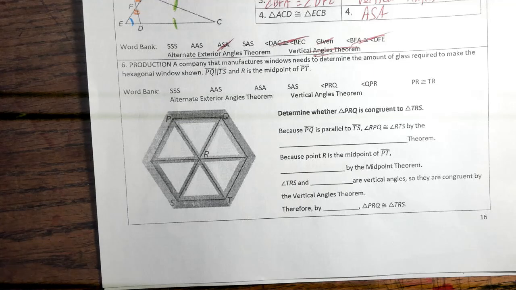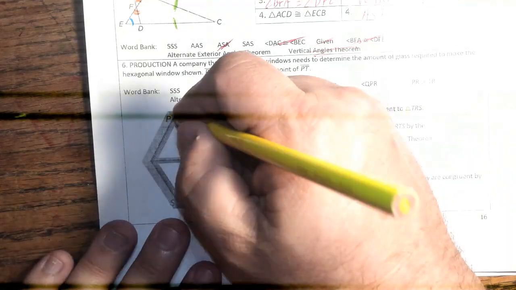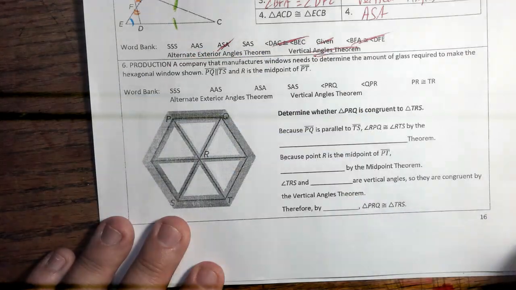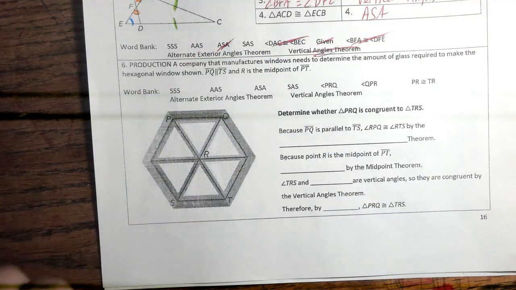Yellow is, well, I'm going to try one more time with this yellow. Well, I guess, never mind.